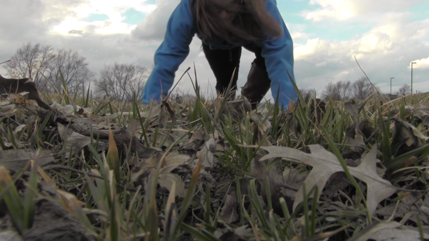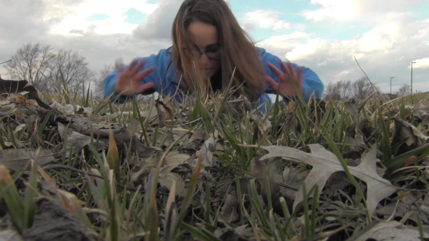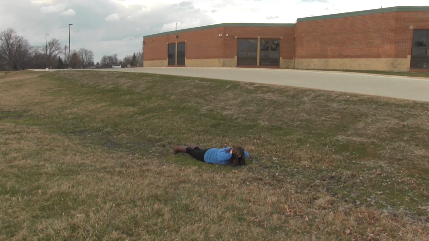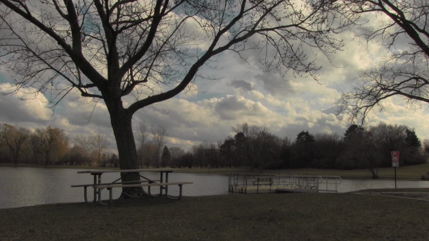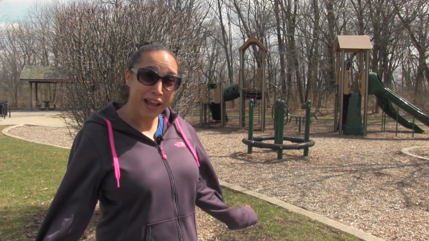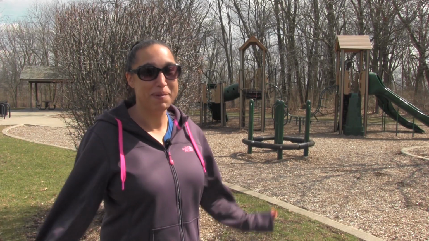You don't want to be on your knees. You want to actually get down on your stomach, put your hands over your head, and wait until the storm passes. While it's best to get in, get down, and cover up, we don't always have that option. We live in tornado alleys, so you have to be prepared.